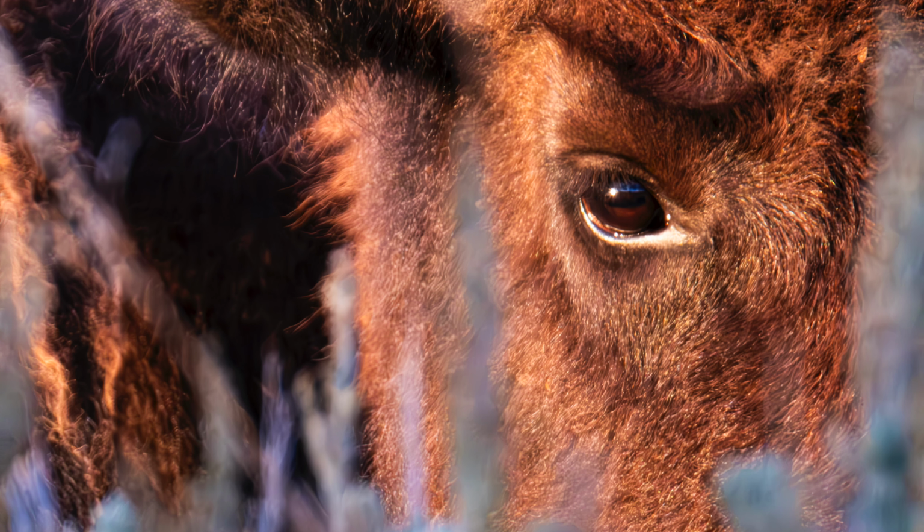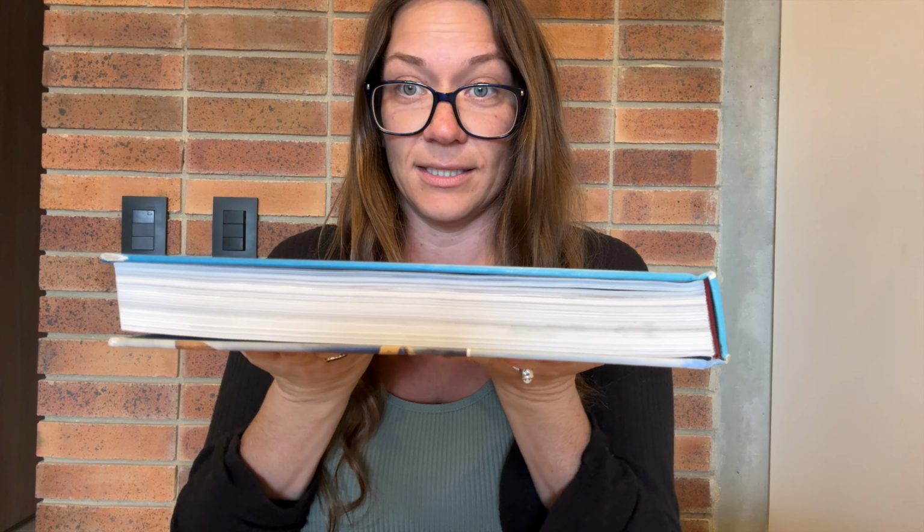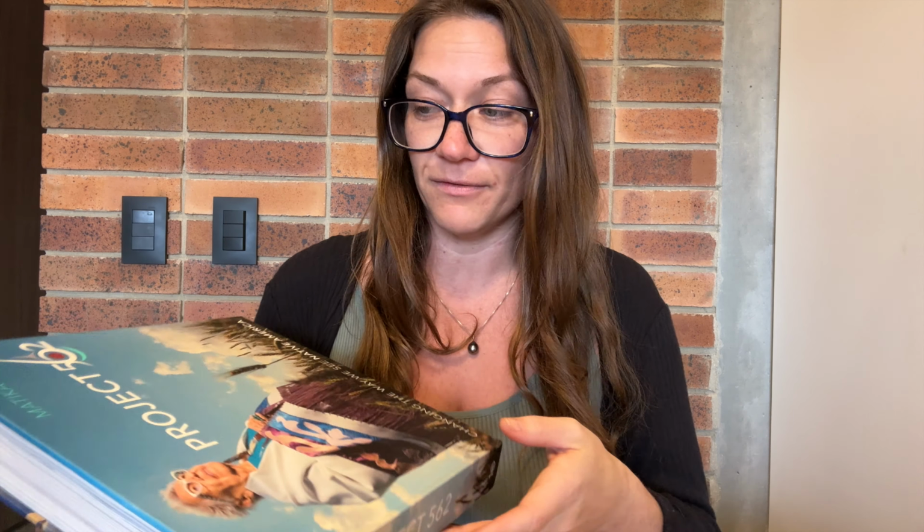562. That is how many Native American tribes are in the United States of America, and it is written by Matika Wilbur. This book, this is not just a book, it is a work of art. It is past history in the making. It took her 10 years traveling around to create this book. Look at this book. It is really thick. I don't know how else to show you the thickness of the book. It probably weighs 5 pounds, 2.5 kilos, give or take.